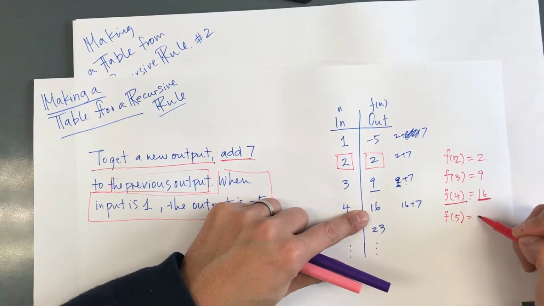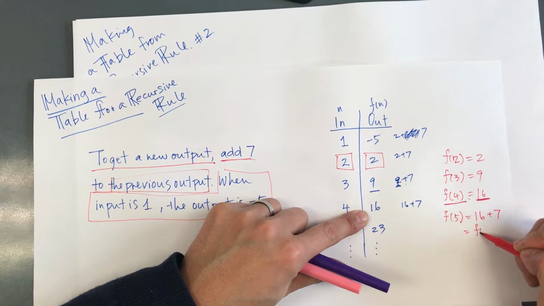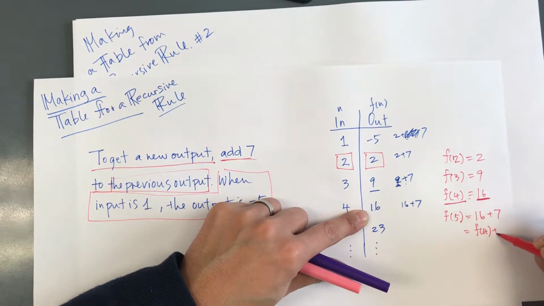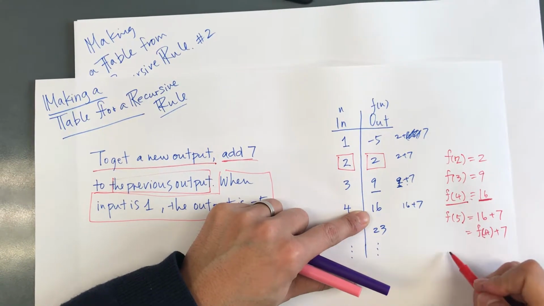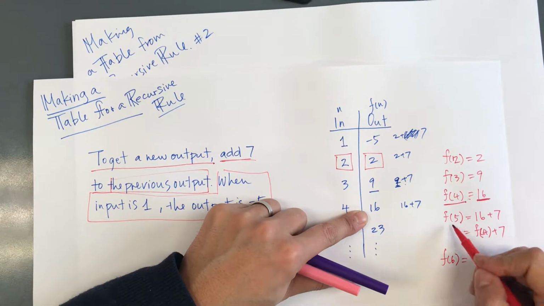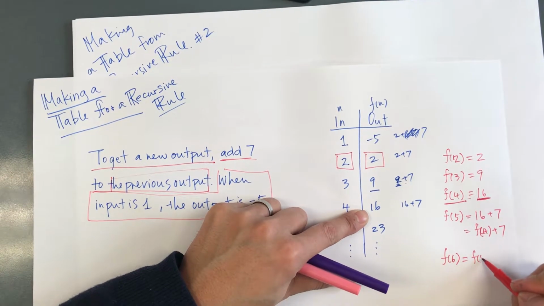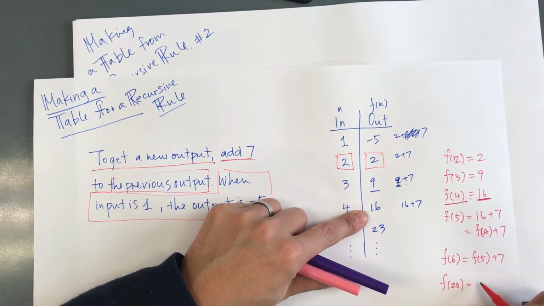So we can write this 16 plus 7 to get f of 5, but this 16 we can rewrite as f of 4, because these are equal. If we're going to find out f of 6, what's going to happen? We're going to look at f of 5 and then add 7 to it. If we want to find out f of 20, then we're going to look at the previous output, f of 19, plus 7.